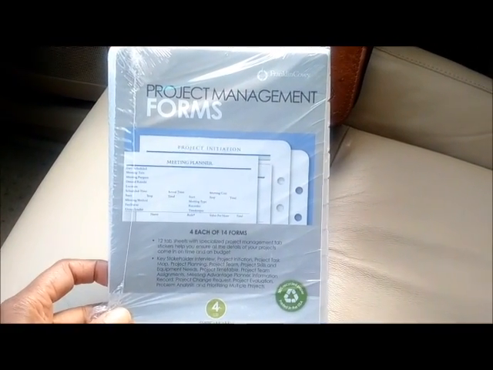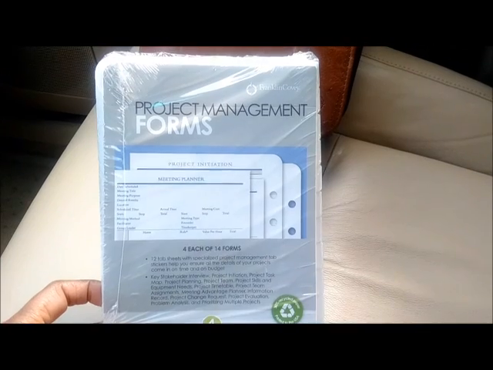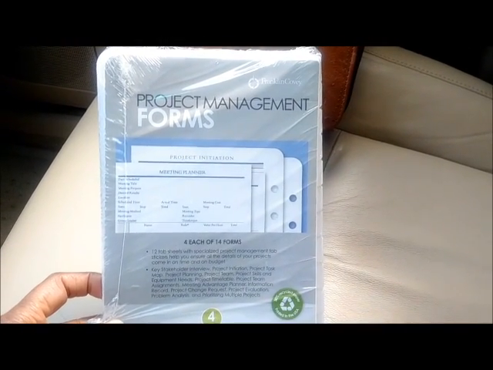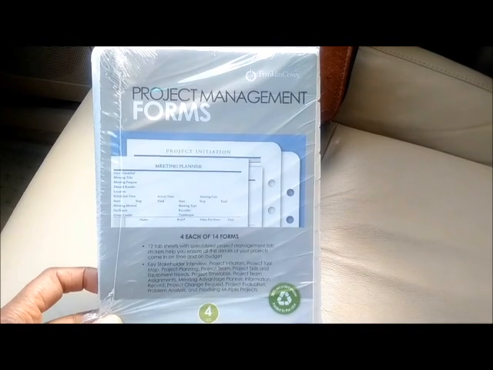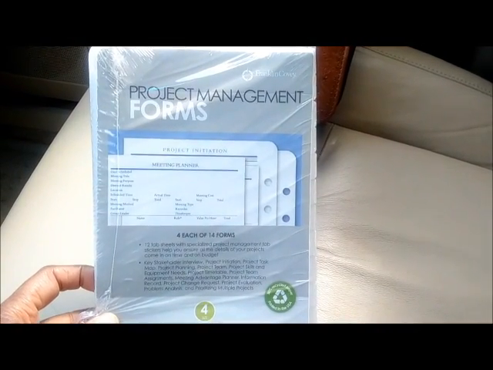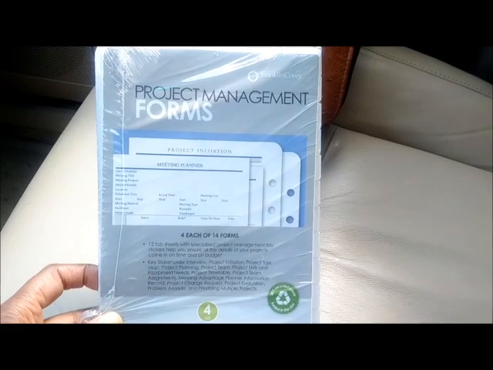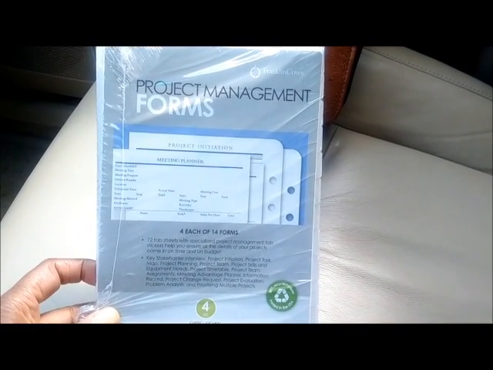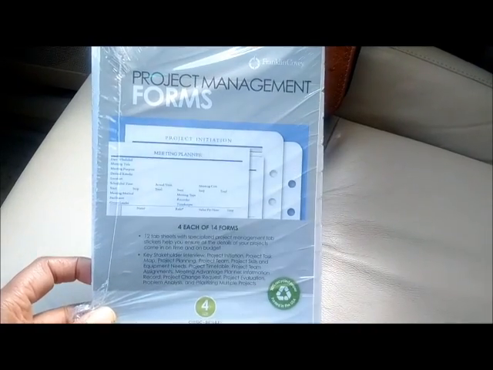I make videos twice a week on planning, organization, and small business. And I'm so excited because today I want to show you the project management forms that I purchased from the franklinplanner.com website. The reason I do these types of videos is because sometimes it's hard to zoom in and see exactly what you will be getting on each form. So I hope this video will be helpful for you.